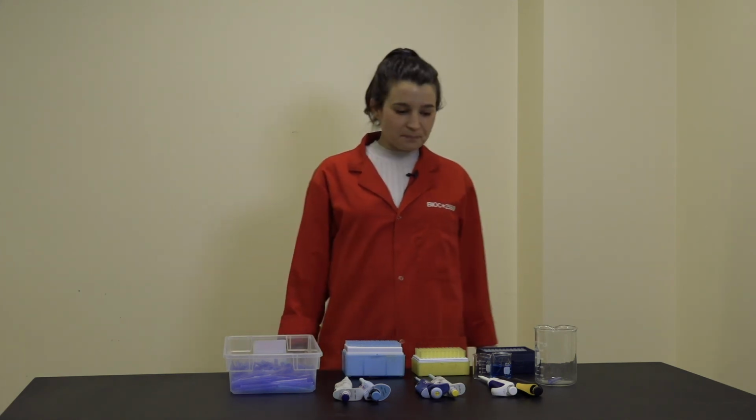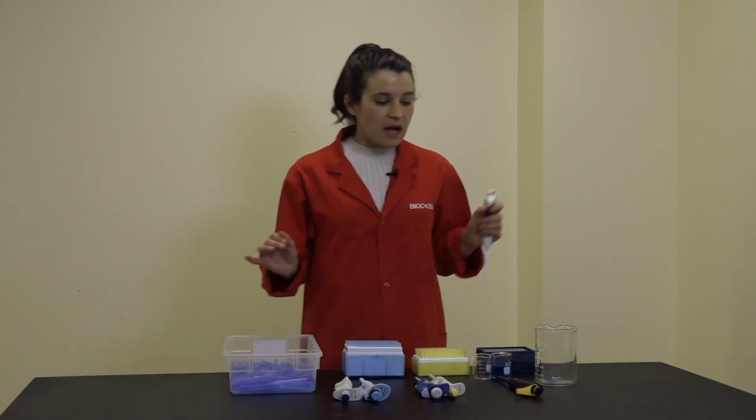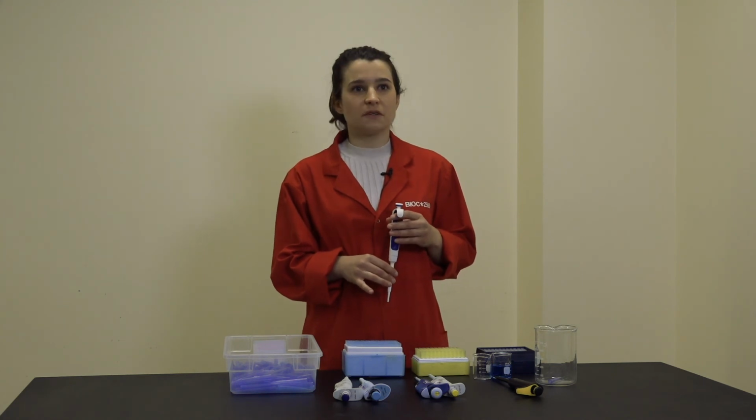Today I'm going to talk to you about how to correctly use a micropipette. So micropipettes are used to accurately dispense very small volumes of liquid.